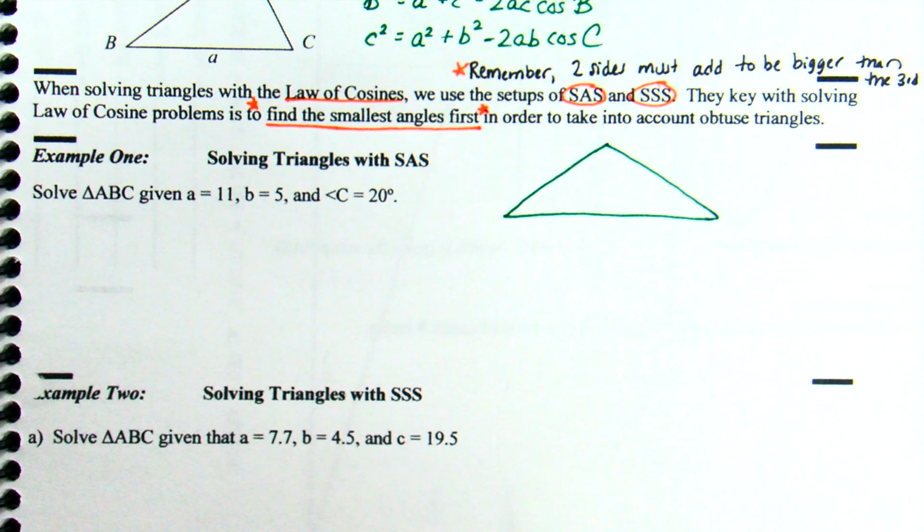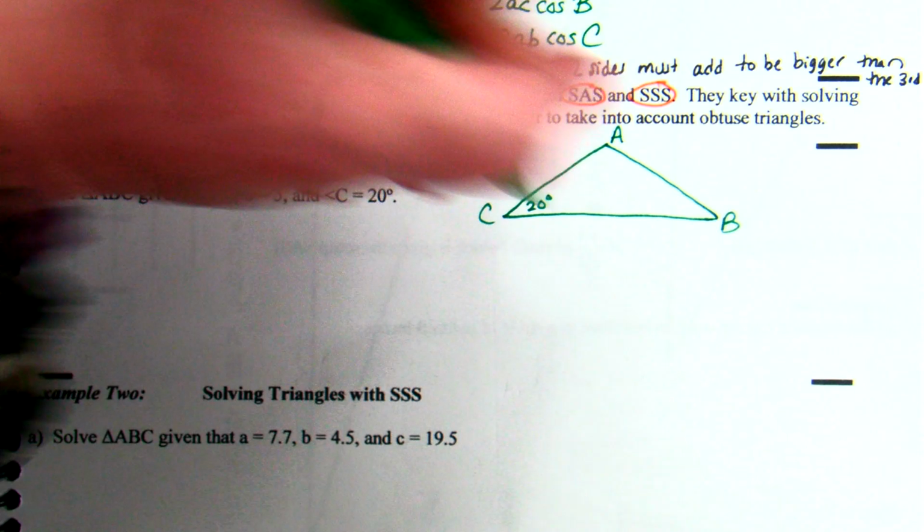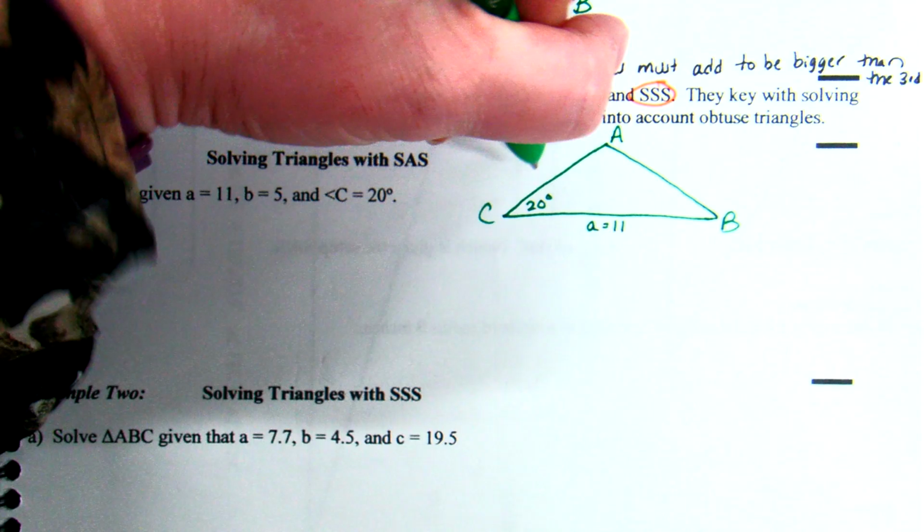Don't make it too big. I hope I didn't make it too big, because I've got to allow room for all my work, of course. Okay, so angle C is 20 degrees. Side A is 11. Side B is 5.